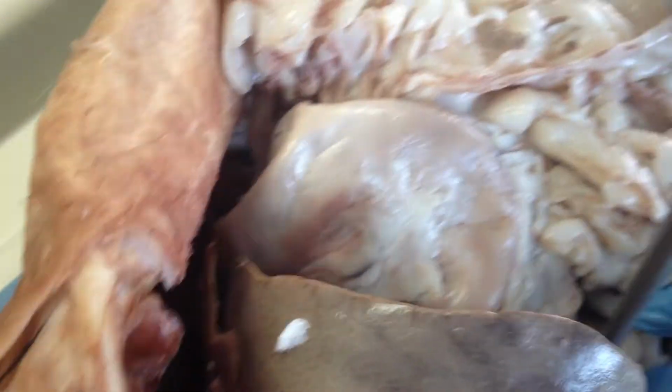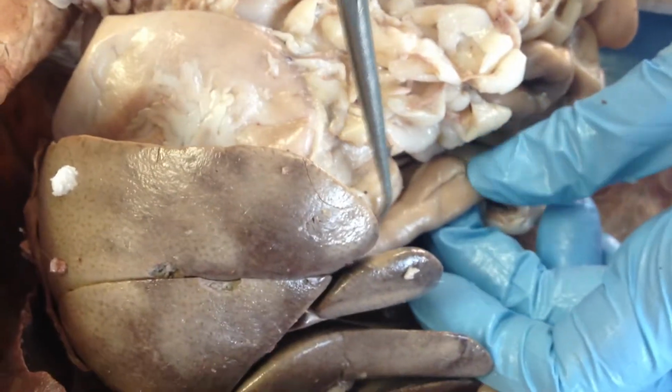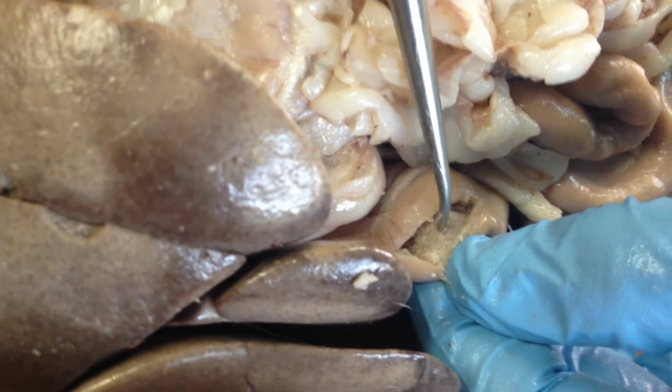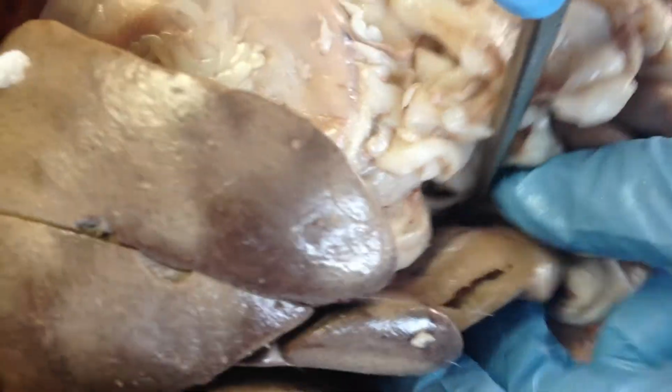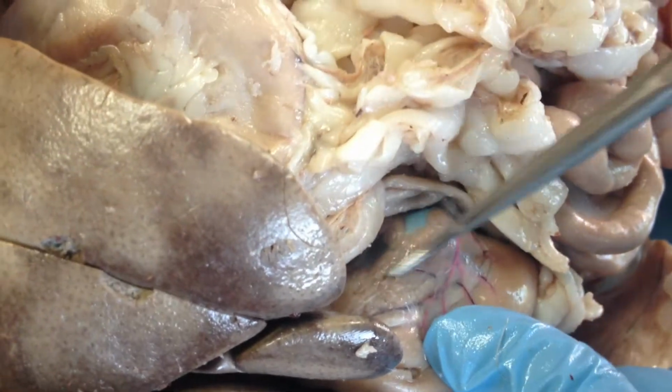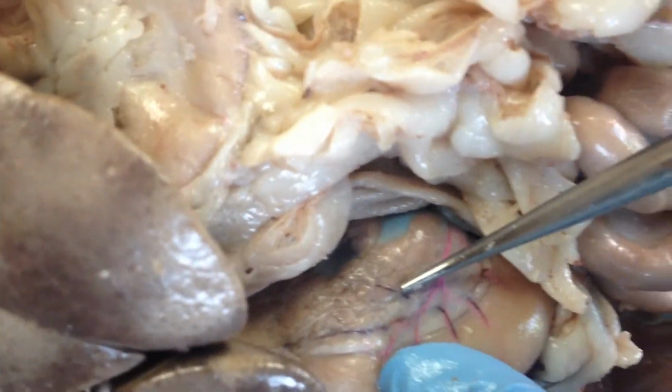The duodenum is the first part of the small intestine that extends from the stomach. So here we have the stomach, here we have the duodenum. When we open that up, we can see the papillae, the villi of the small intestine. And next to it, this kind of mushy part is the pancreas.